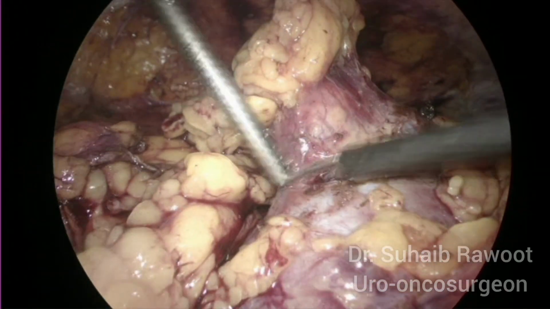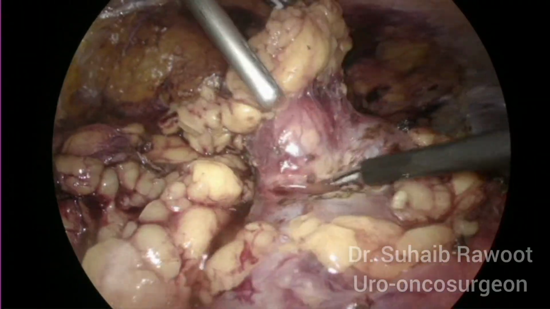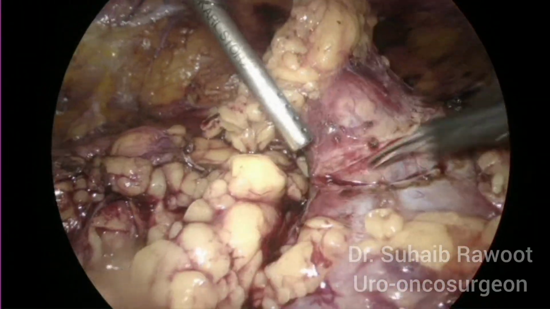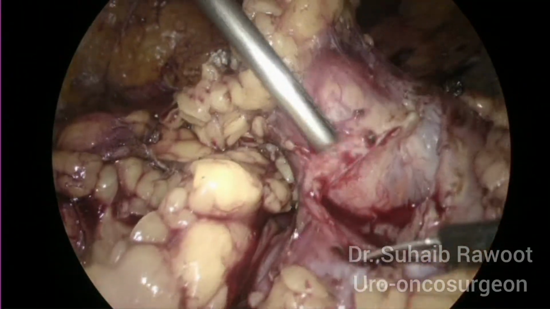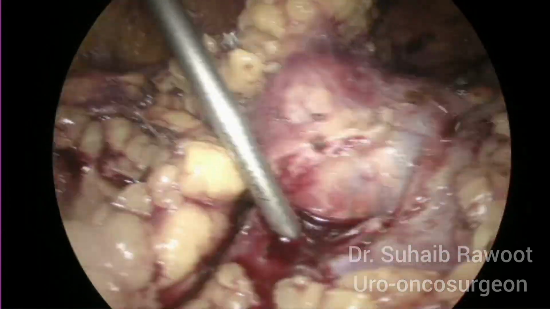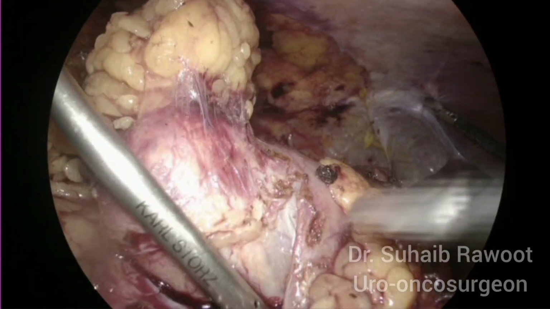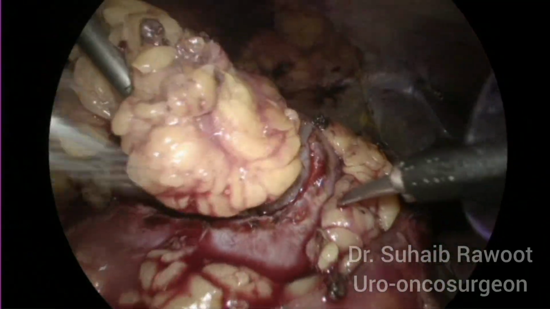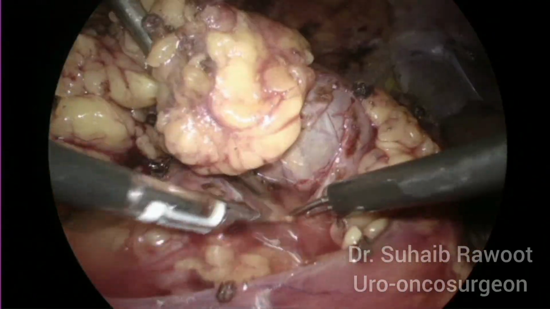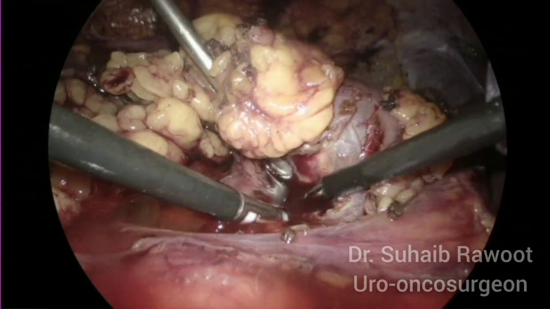Now we have opened the renal capsule, and as we go inside, the tumor margins will be visible. The role of the assistant is very important here. You need a really good assistant. He needs to suck, irrigate, as well as retract at the same time. As you can see now, the tumor boundary is a little bit visible.